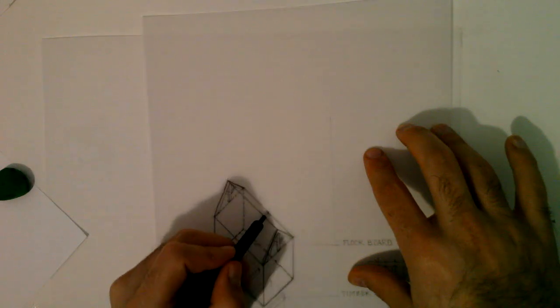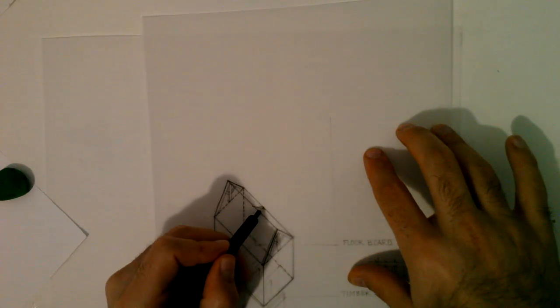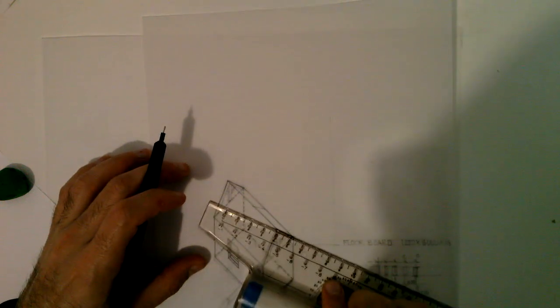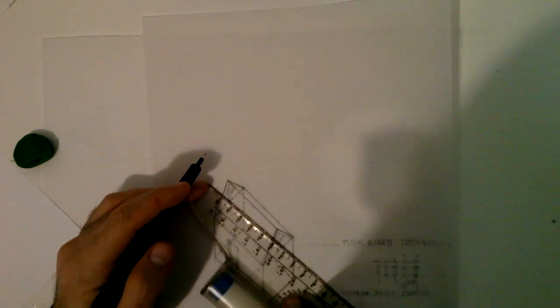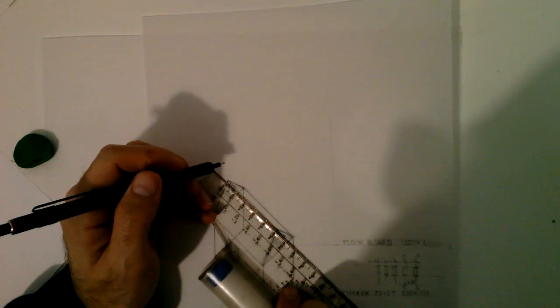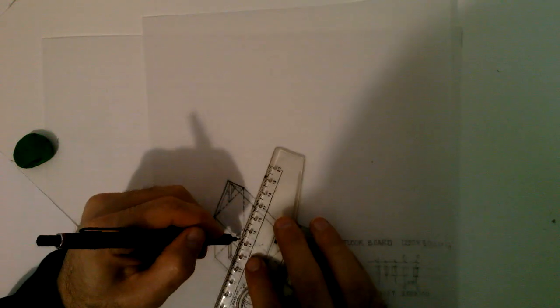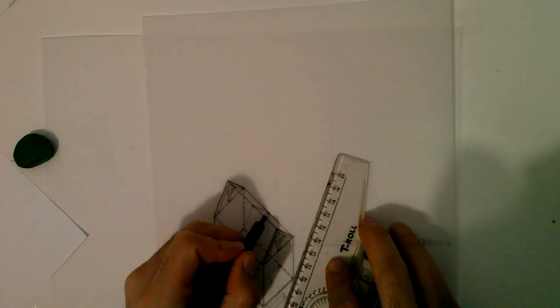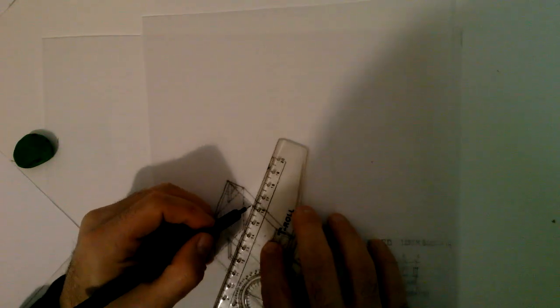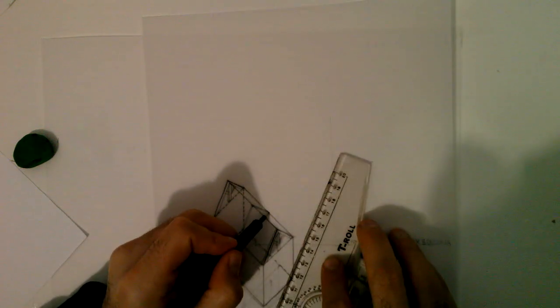We might go in the middle as well here, just making sure this is parallel. We might go in the center exactly, which is 2.5 here, center, 2.5 center, and that should be the same 2.5 there, and another king truss there.